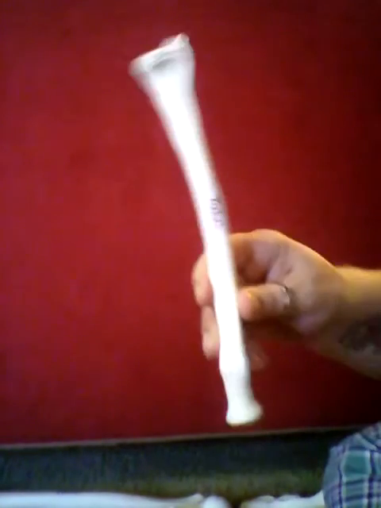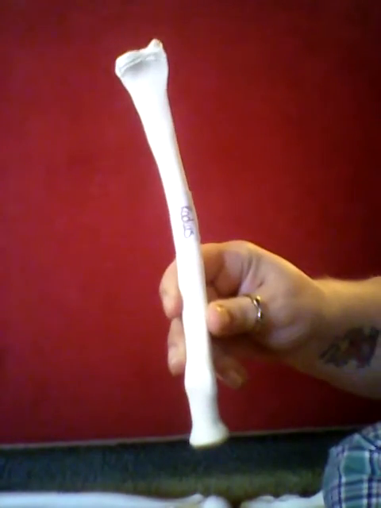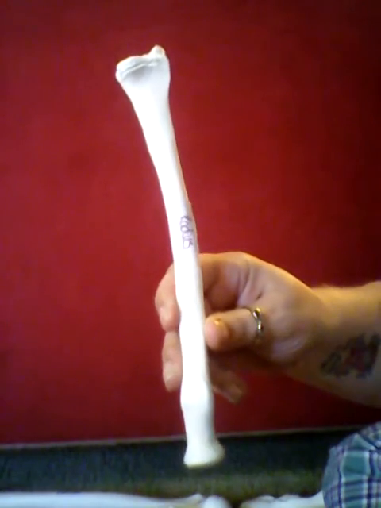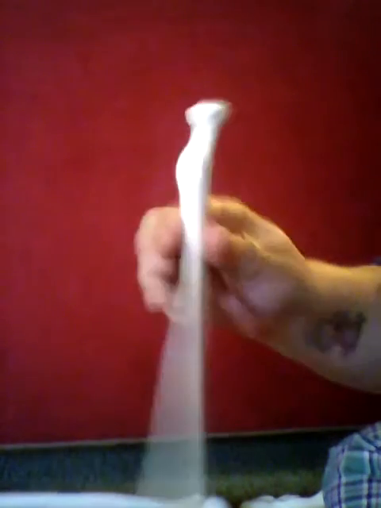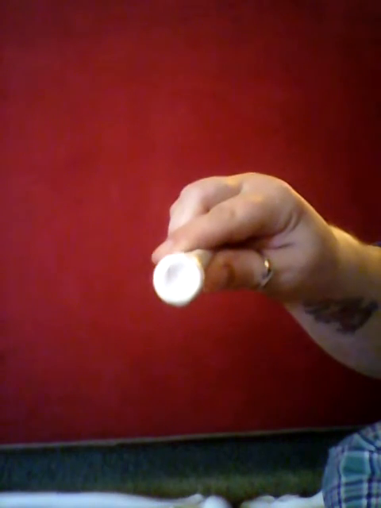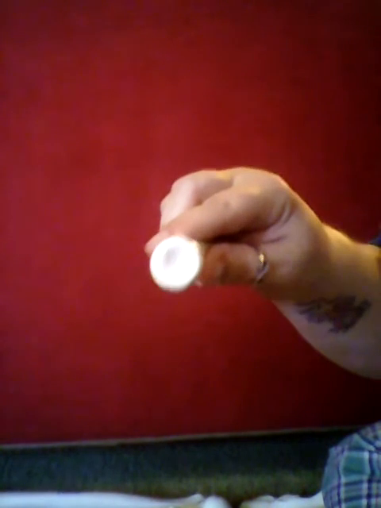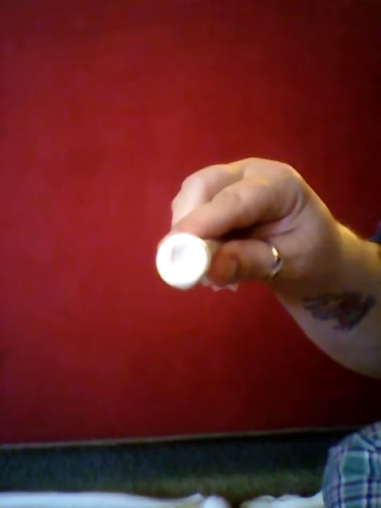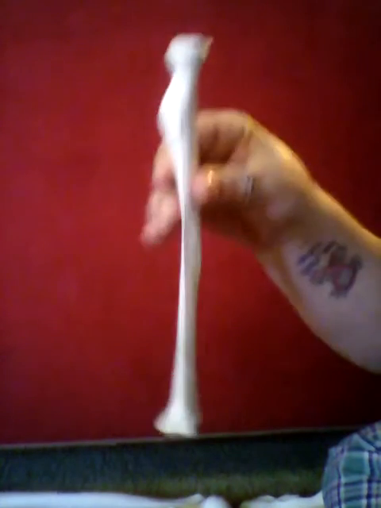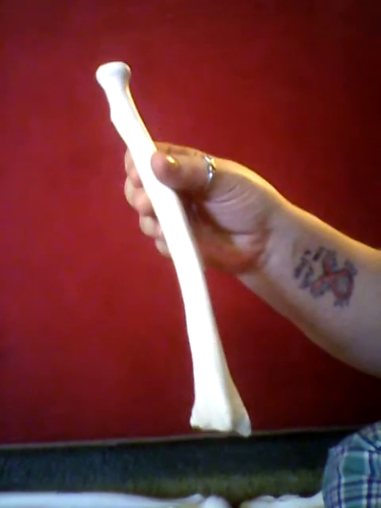Okay, and then we get to the bones of the lower arm, the radius and the ulna. This is the radius. It's found on the thumb side of the lower arm, and you'll notice that the head of the radius is perfectly rounded like a nail head, so it's pretty easily identifiable. This is the radius, thumb side, lower arm.